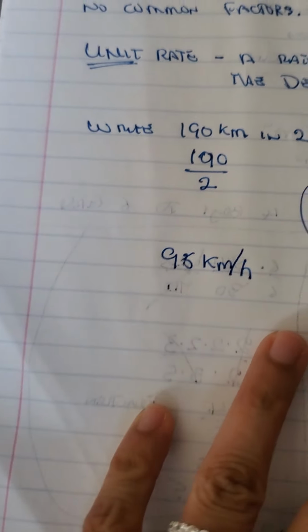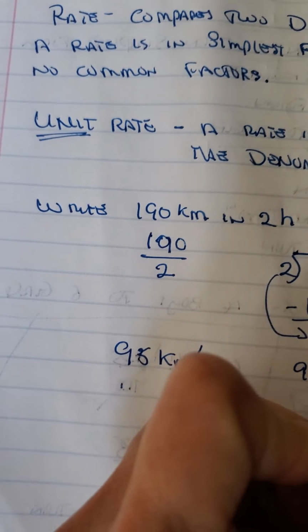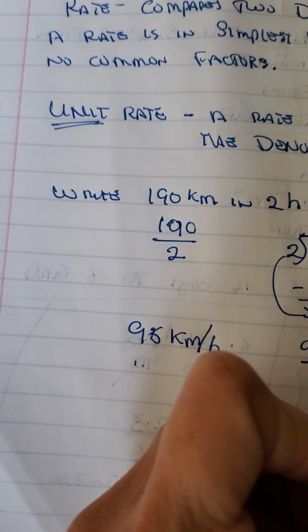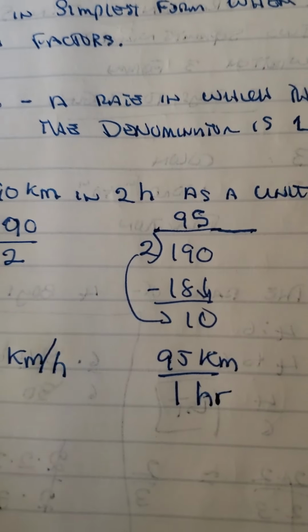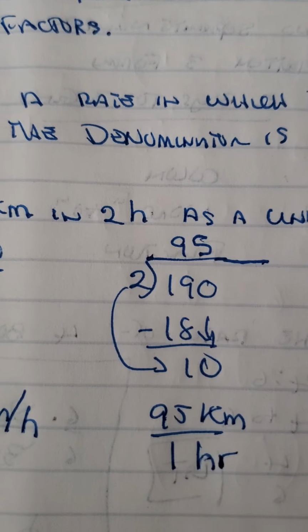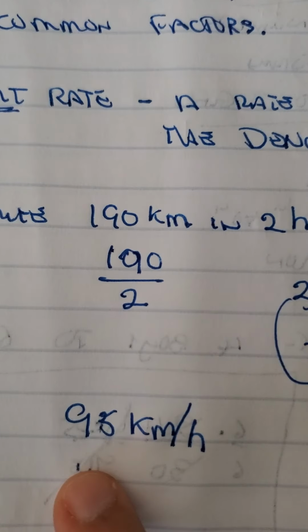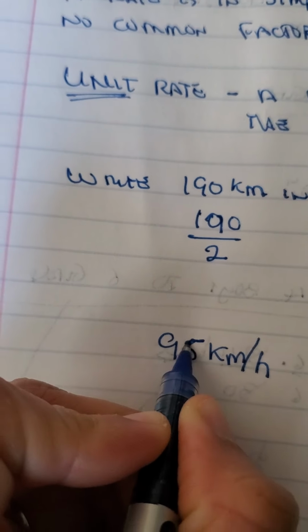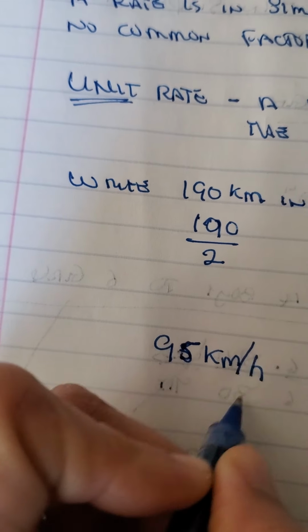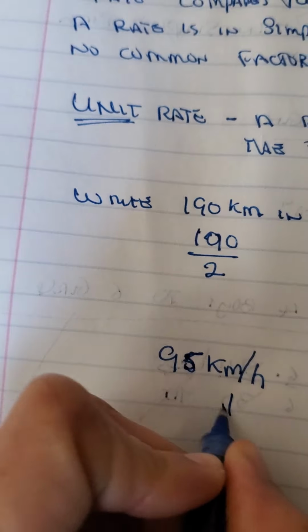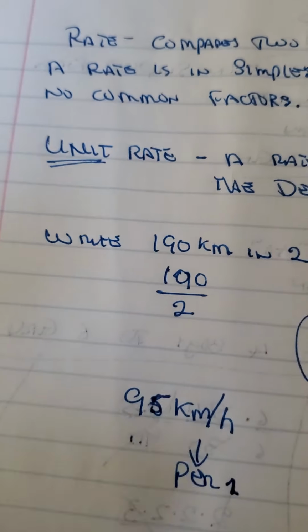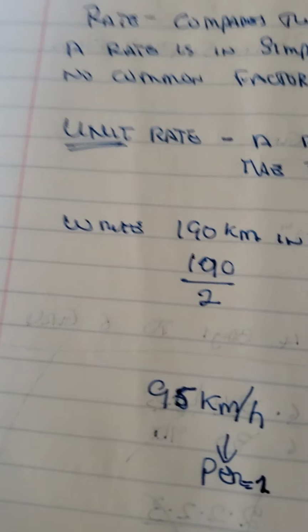You don't need to write 95 km over 1 hour. As a matter of fact, if you do that in some circumstances, especially in WebAssign, they probably mark it wrong. I'm not sure how they set it up, but it's 95 kilometers per hour. That slash actually means 1. Per means 1. Per equals 1.